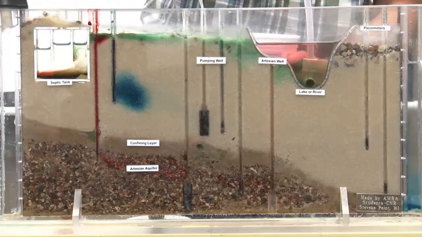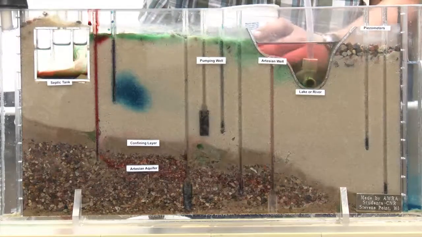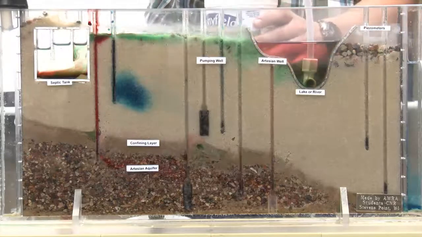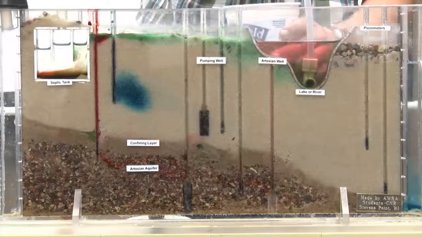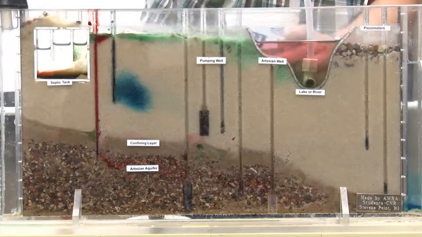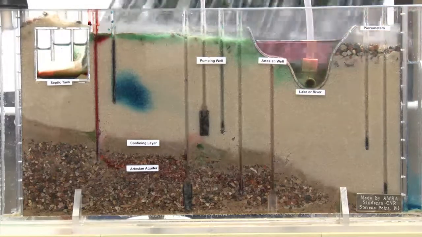So if we were to do this in the real world, things that were deposited into the soils in the 60s and 70s or even older, we are now just feeling the effects. And to be able to clean the entire aquifer of North America would take a long time.